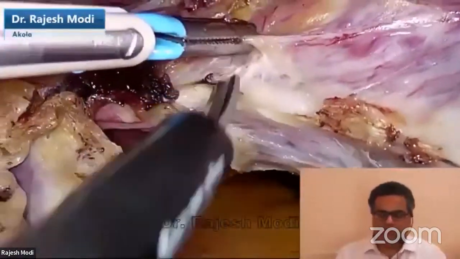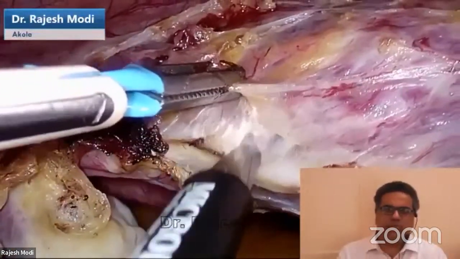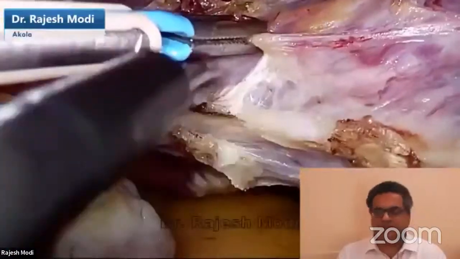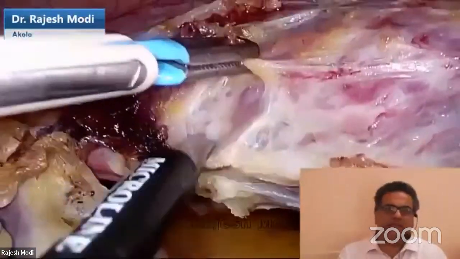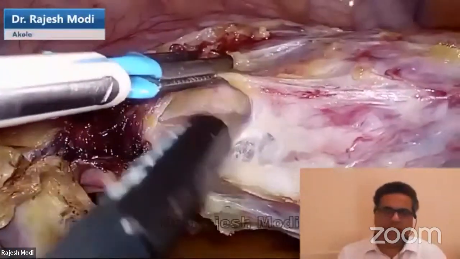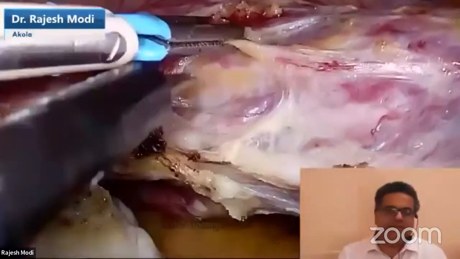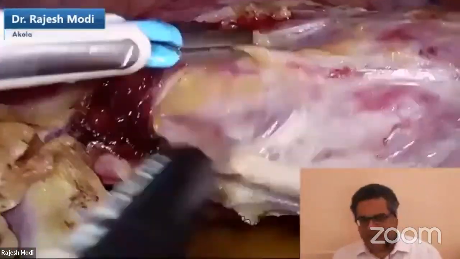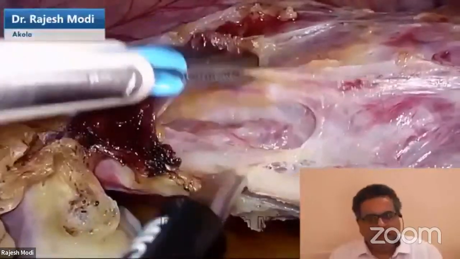But what I personally recommend is to go one step down in the dissection. Now what I am dissecting is a little bit more of the bladder pillar area. Gently tease the uterine. When you tease the uterine partially, it cooperates.